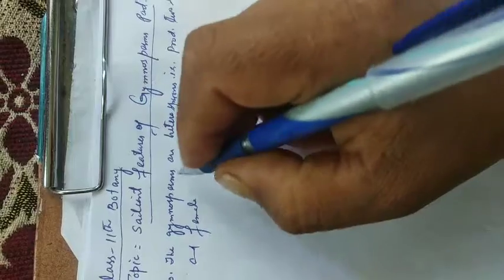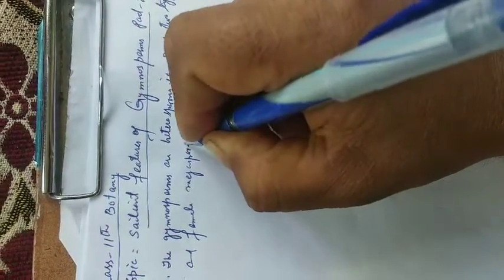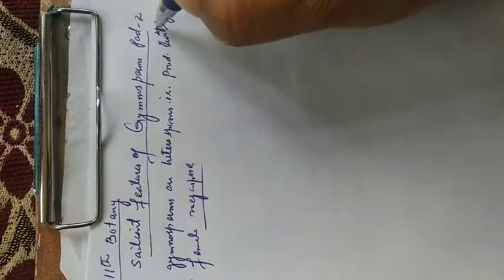Gymnosperms are heterosporous, that is, they produce two different types of spores.